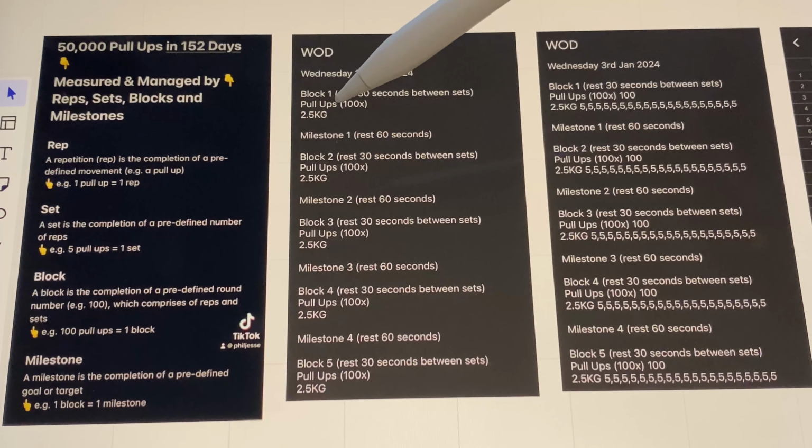This is the movement, so pull-ups, and this is the weight, so 2.5 kilograms. If it was body weight, that would just say BW. So block 1, rest for 30 seconds in between sets. By looking at this section here, I know that I've set myself 100 pull-ups to achieve.